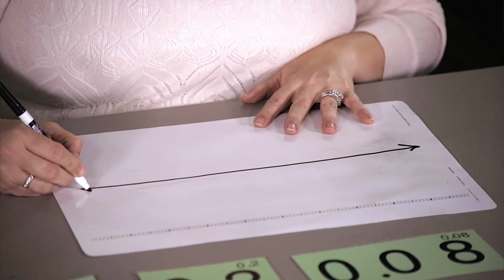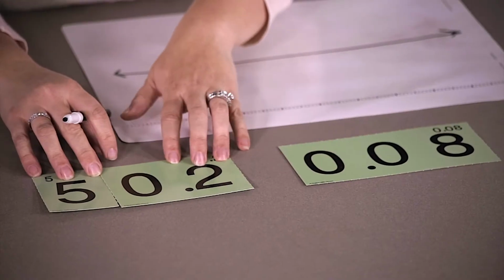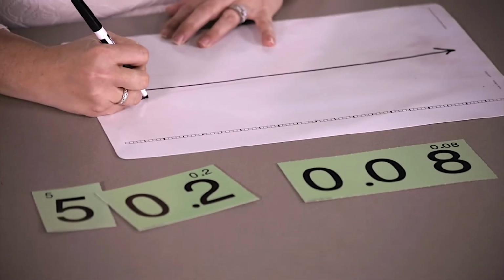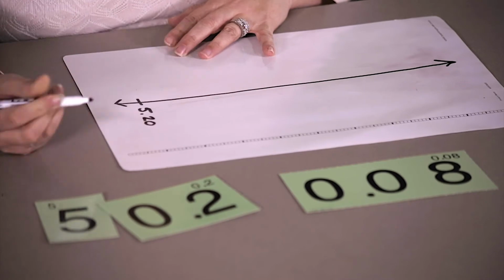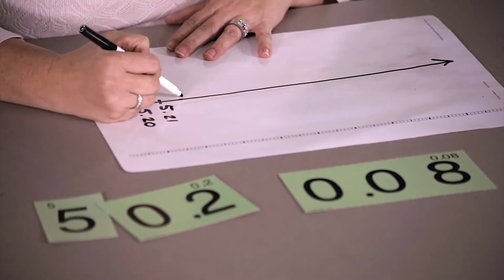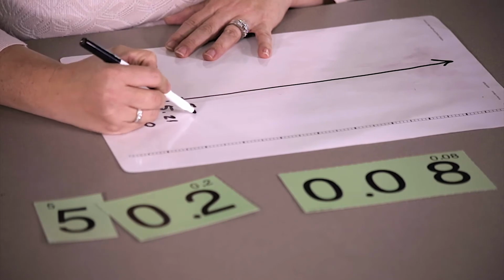When we draw a number line, we're going to draw it vertically. And students will use their secret code cards to notice that the tenth that comes before 5 and 28 hundredths is 2 tenths. So we're going to start there, 5 and 2 tenths. We're going to continue labeling the number line until we reach the next tenth.